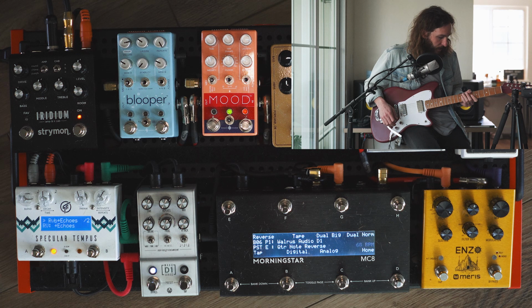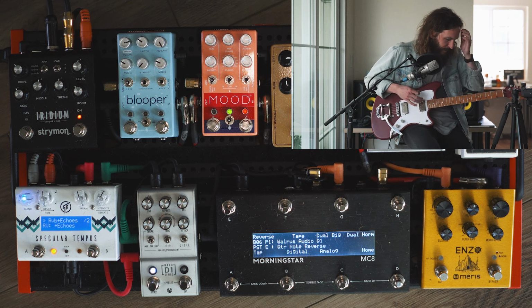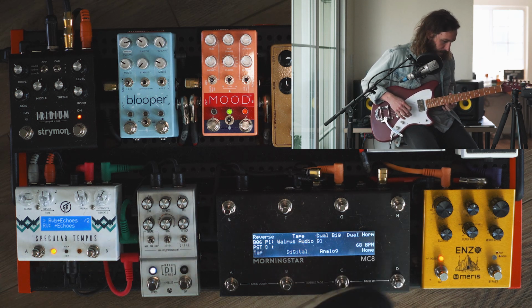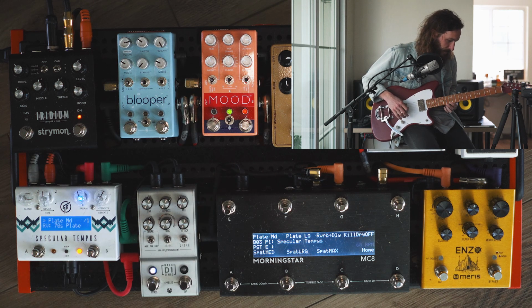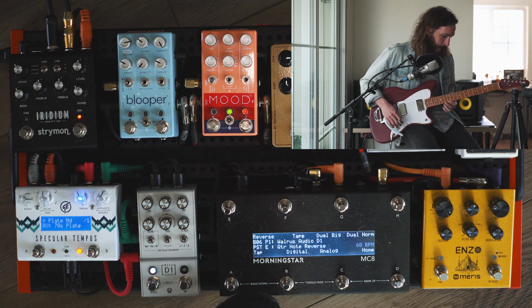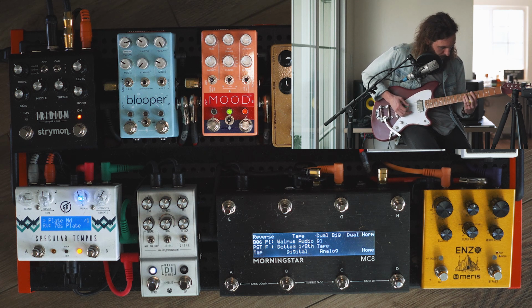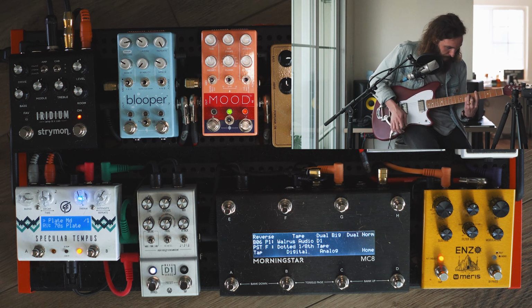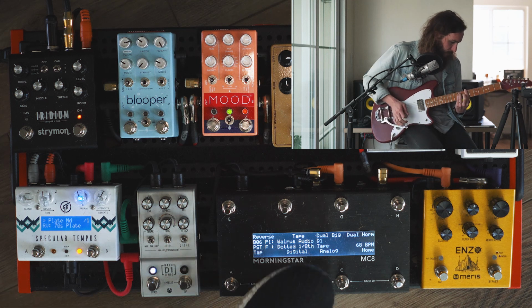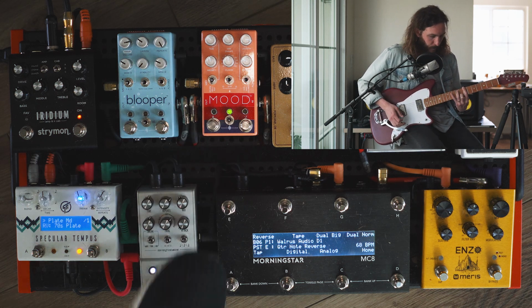Similarly, the Walrus Audio D1, because it's the delay, I've got a tap on there. I've got just some basic go-to things. It's the same kind of thing. Let's actually move the Specular Tempest down to a plate so you can actually hear the delay. Back up to the D1. And we have our go-tos. We've got our tape delay. Our digital. Our reverse.